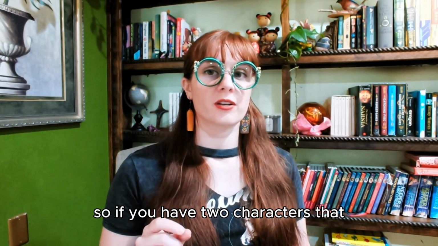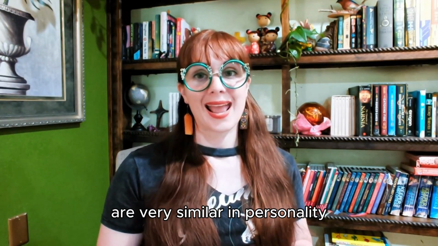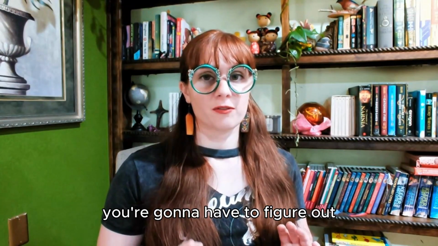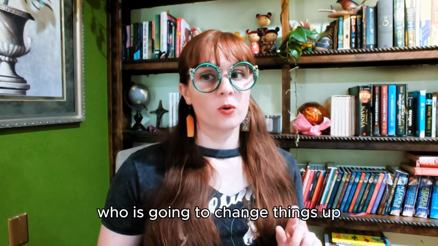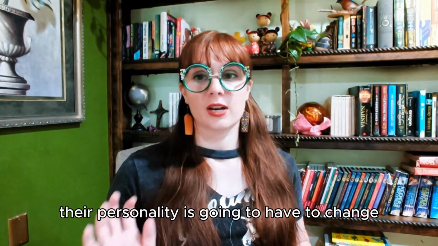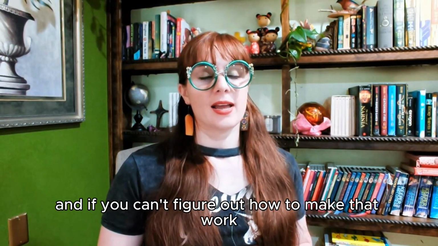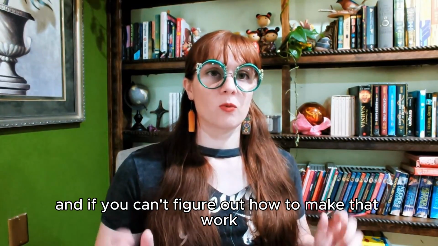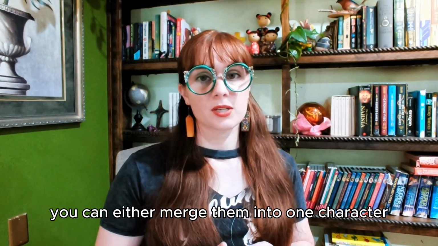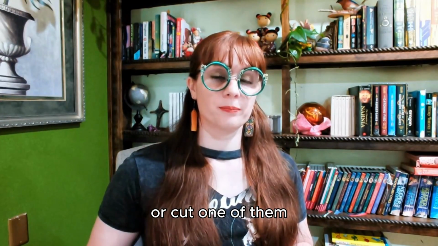So if you have two characters that are very similar in personality and/or very similar in the roles that they play, you're going to have to figure out, if you want to keep both of them, who is going to change things up. They're going to have to serve a different function. Their personality is going to have to change a little bit. And if you can't figure out how to make that work in a cohesive way, you can either merge them into one character or cut one of them.